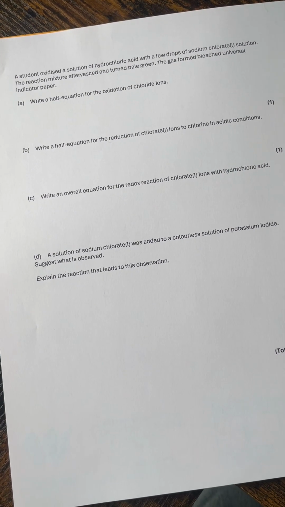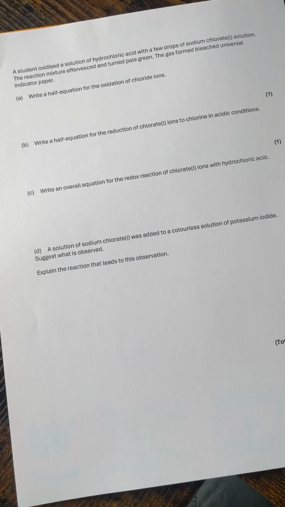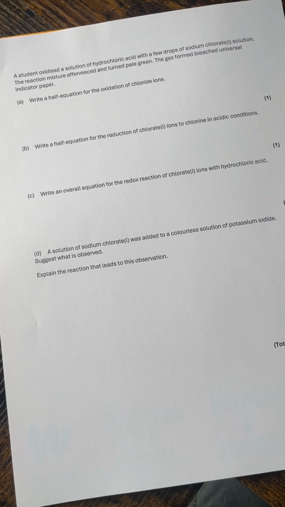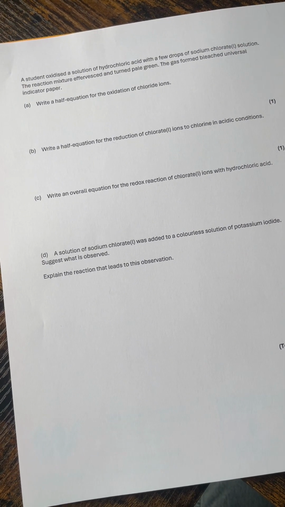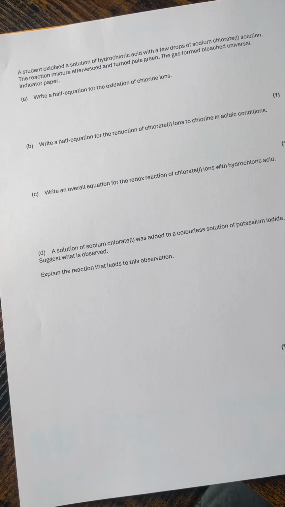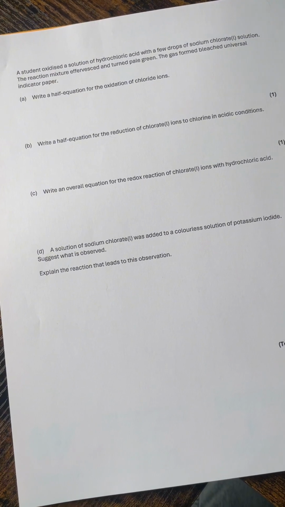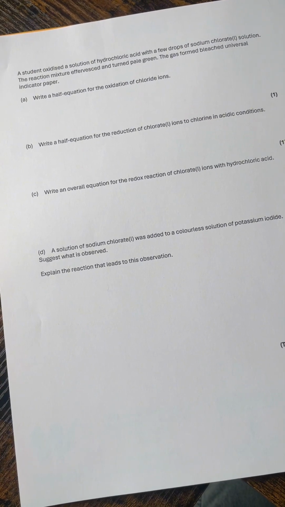So, as always, I'm going to do some annotating and highlighting, but one of the things that I'd really like to do here is show you live how I would go about writing the half equations, because sometimes students can try and do too much of this in their head and want to write the whole thing out in one go in a specific order.